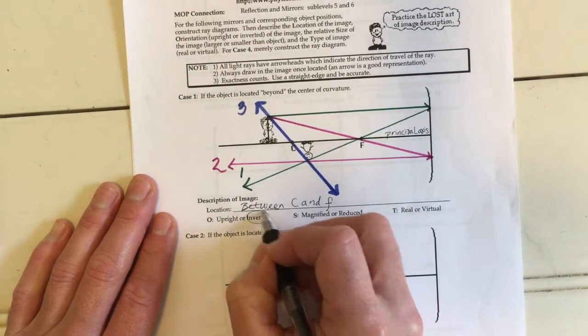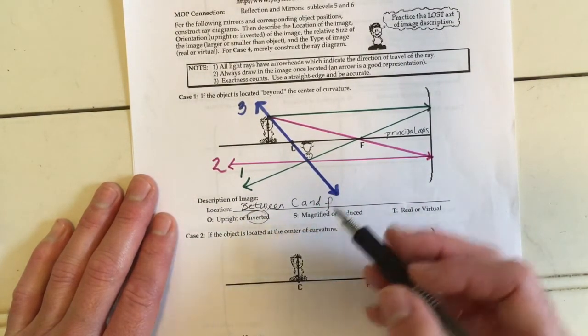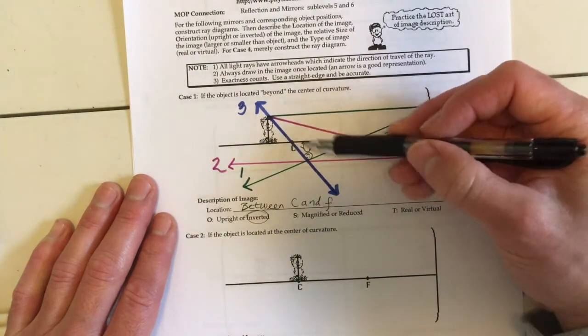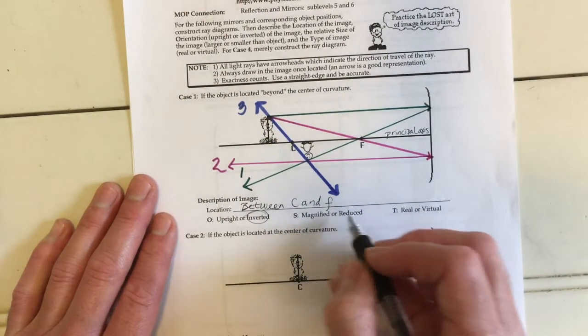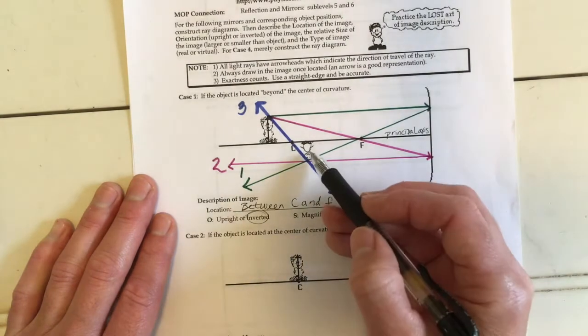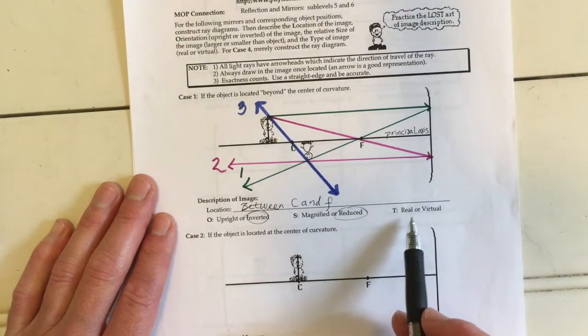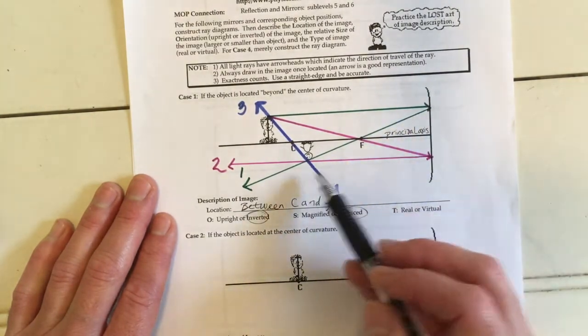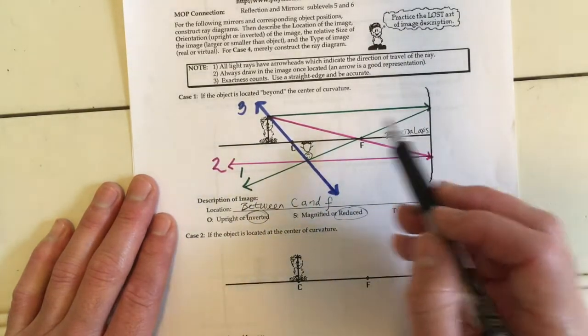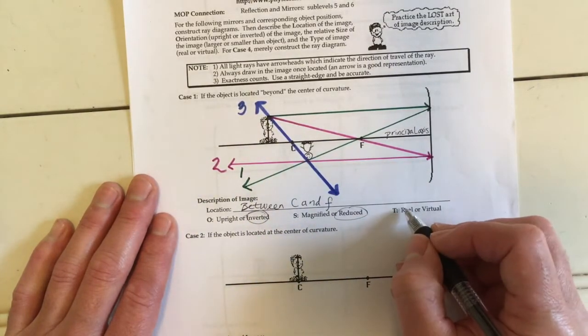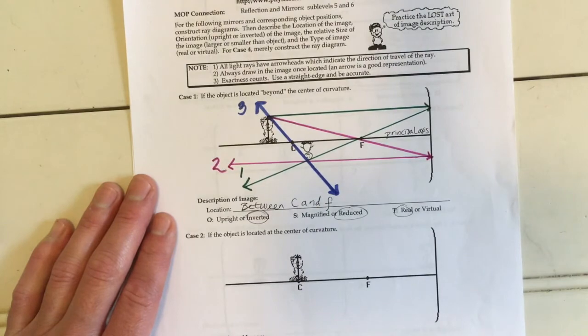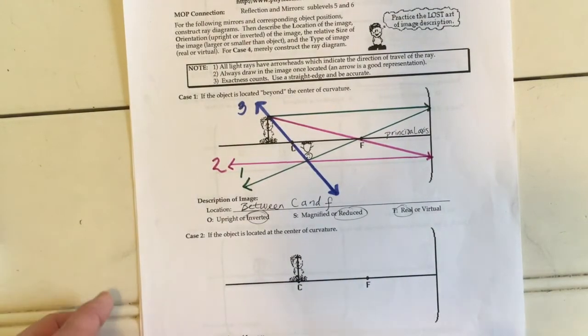So we're going to go inverted. Magnified or reduced? It does look like the object is larger than the image, so I'm going to go with reduced. So the image is smaller. Real or virtual? Do the light rays really pass through this point? Yes, right? So we're going to go ahead and say real. Okay, that's it. Let's go ahead and go to the next one.